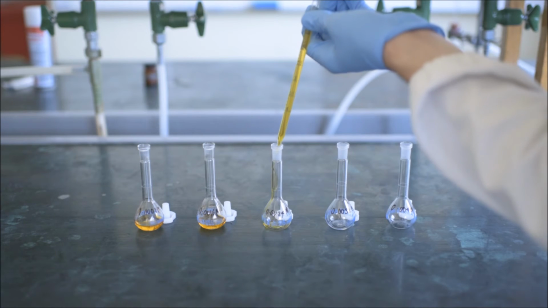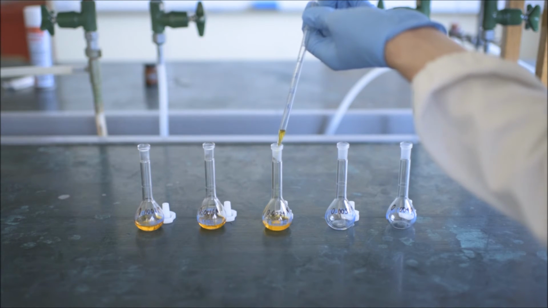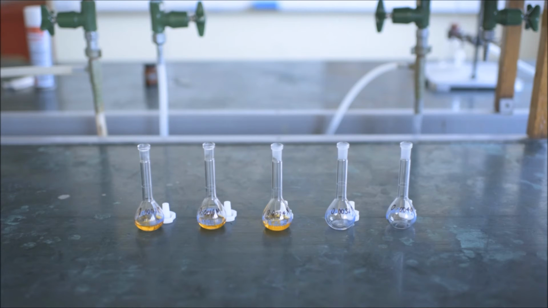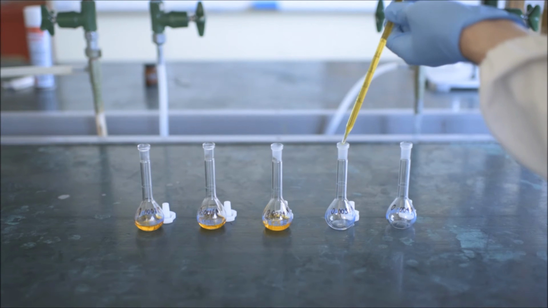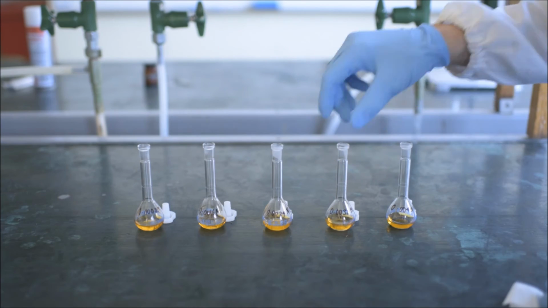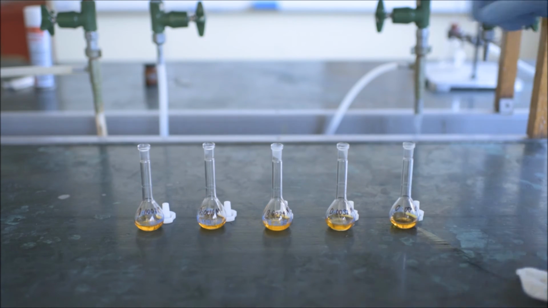Before you can prepare your samples, you need to calculate how much stock solution is needed for each of your 5 standards and pipette the required amount into a volumetric flask. Be sure to wipe up any spills.